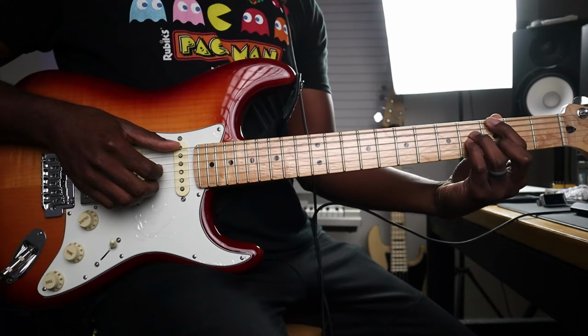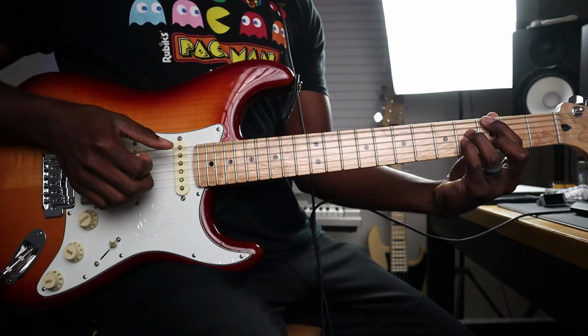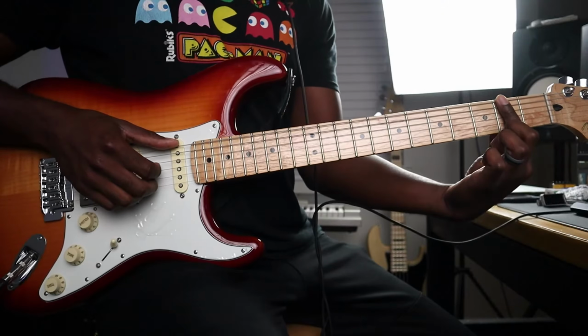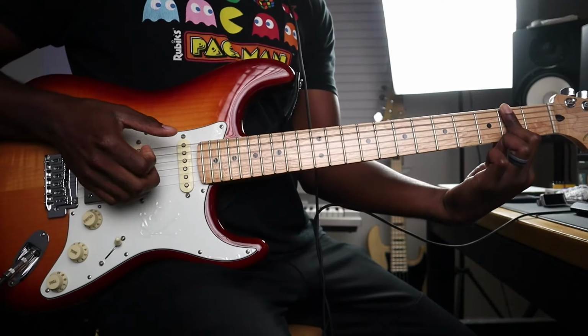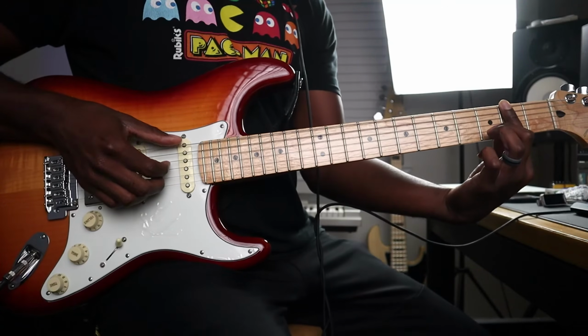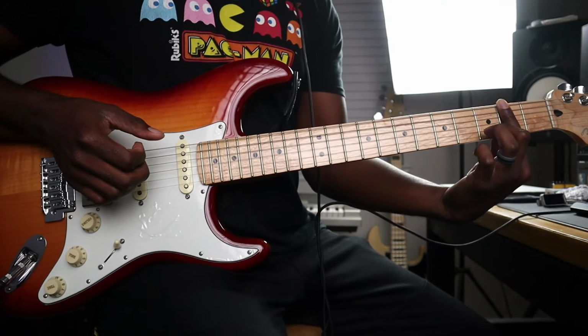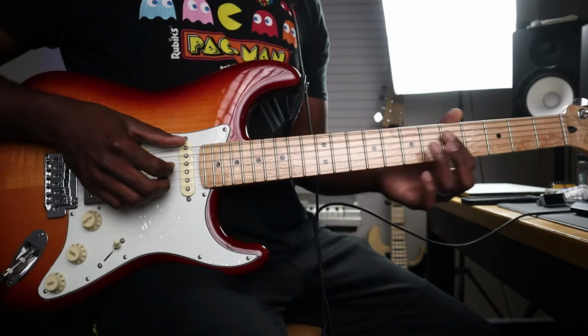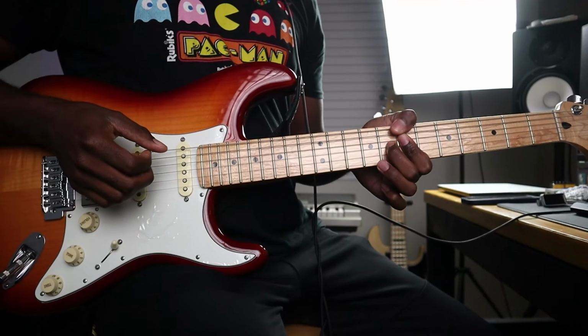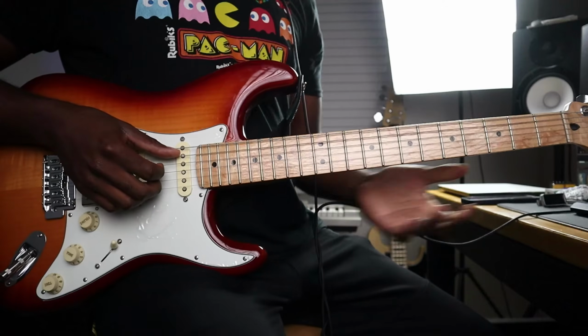Then to our G major 7 shell voicing. Then we can play either our F sharp minor 7 or the F sharp minor 7 sharp 5. And then we go to our B7. Okay. And that's really the loop right there.